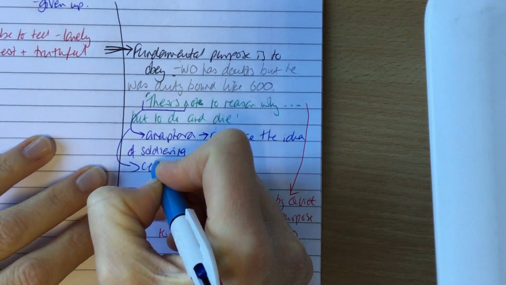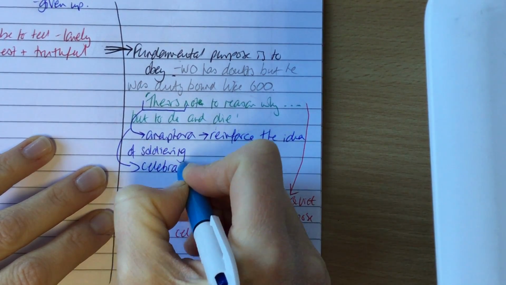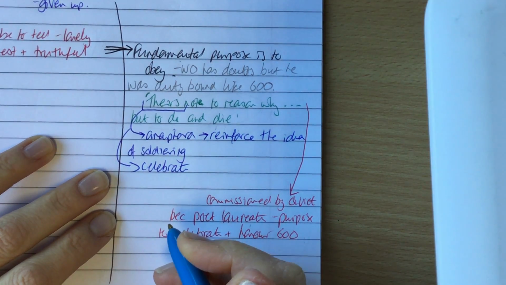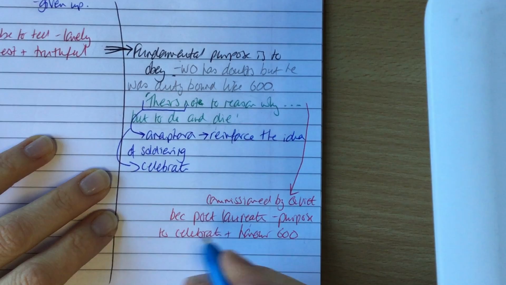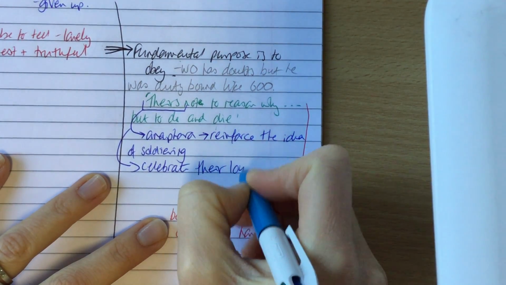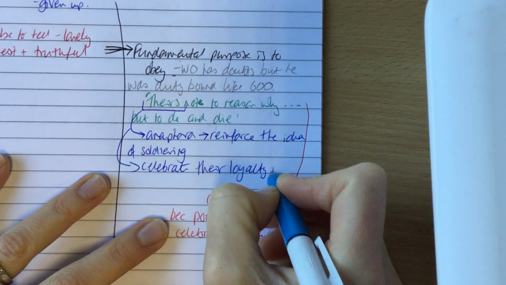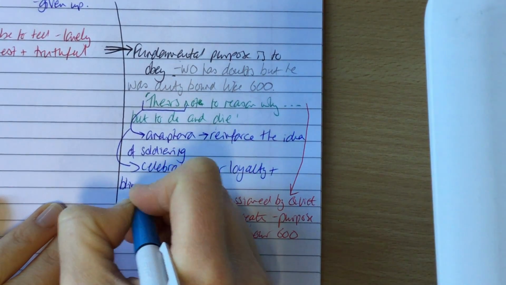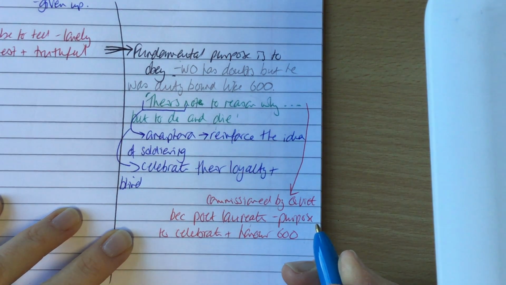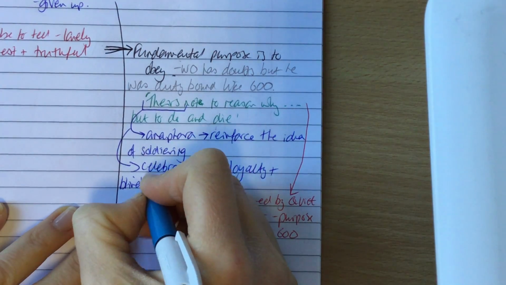I think to celebrate, in a slightly macabre, slightly dark way, the whole deathness. Okay? Celebrate their loyalty and blind... Not quite ambition. Patriotism.